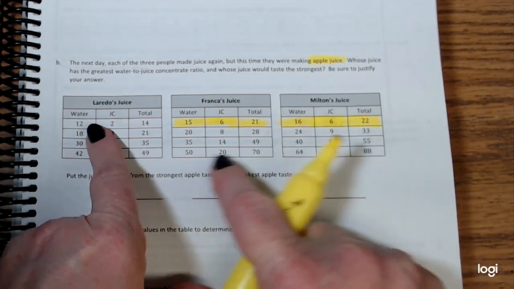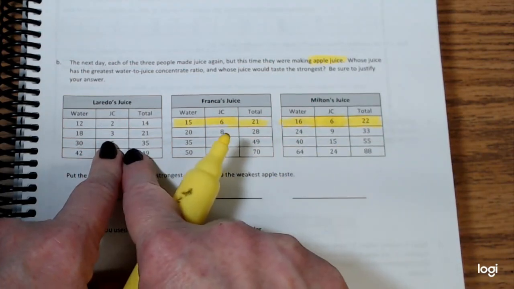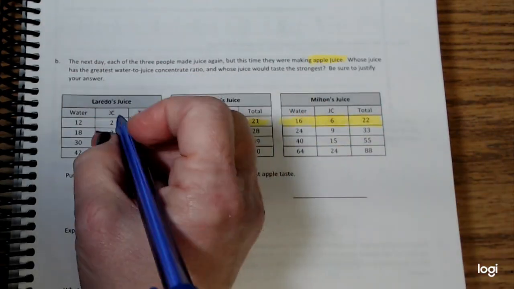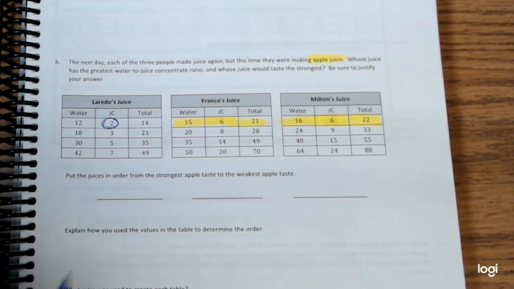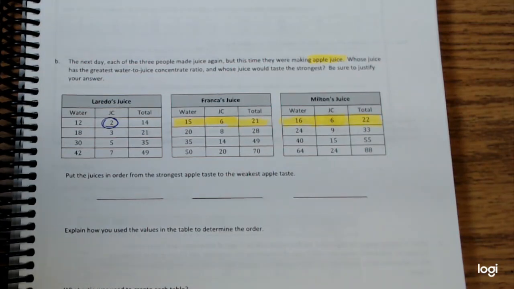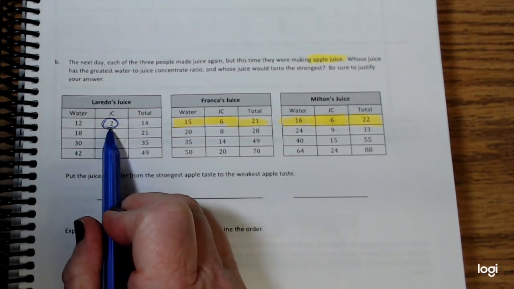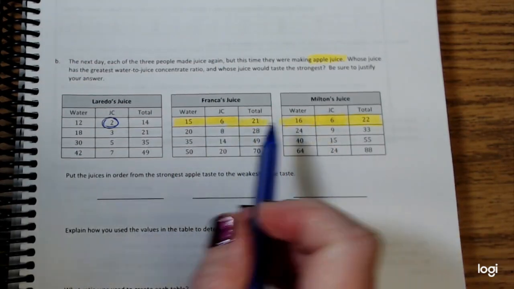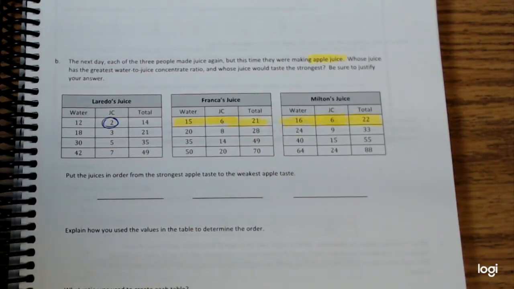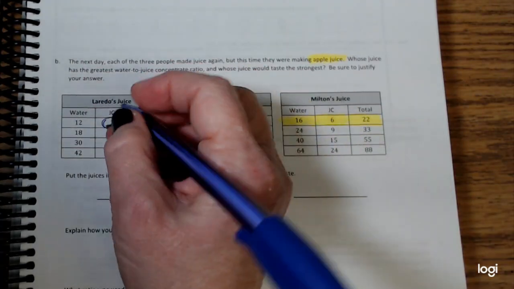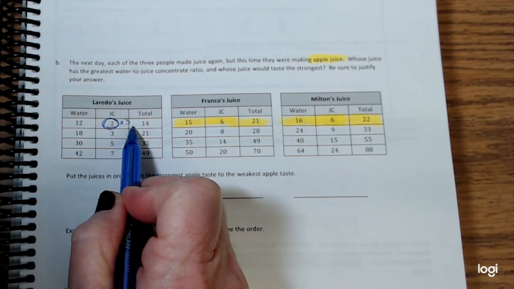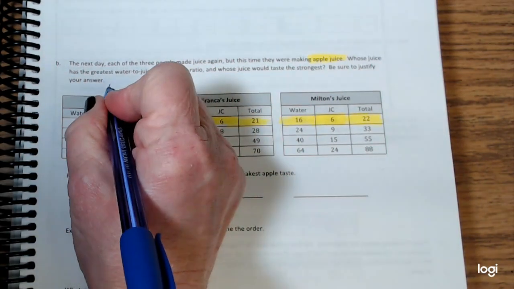How am I going to attempt to get Laredo in this? Laredo doesn't have any common numbers. However, if you take your pencil and circle this number 2, if I want this 2 of my juice to match the 6s that I have over here, what would I need to multiply it by? I would need to multiply it by 3, and then I would have a 6. Let's put the 6 up here.